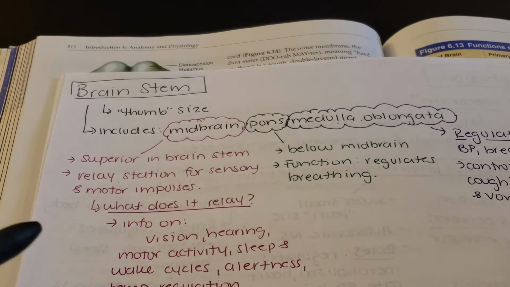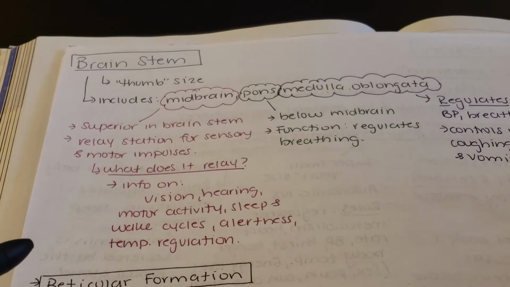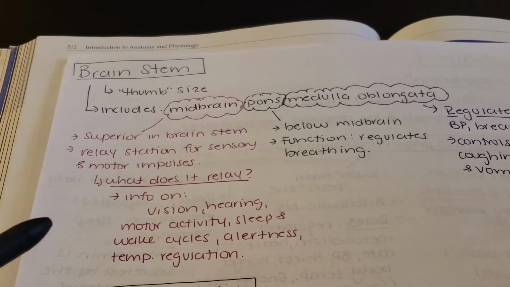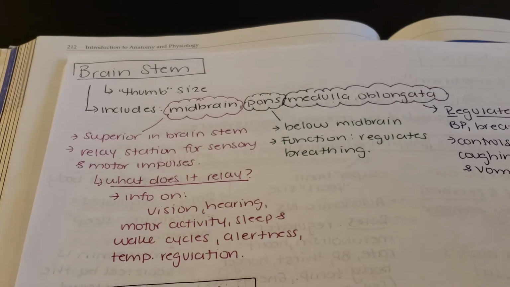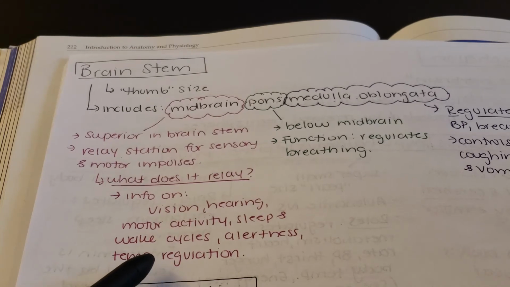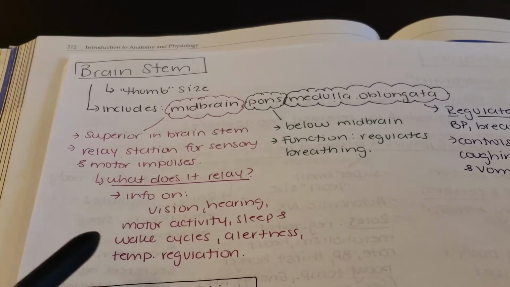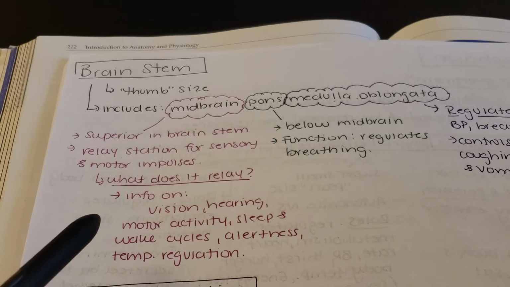So what does it relay, right? The information that this part of the brainstem is going to relay is your vision, your hearing, motor activity, your sleep and wake cycles, being alert, kind of like how we talked about with the diencephalon, high alertness and consciousness, and then temperature regulation in your body. So these are all covered in your midbrain, so super important.